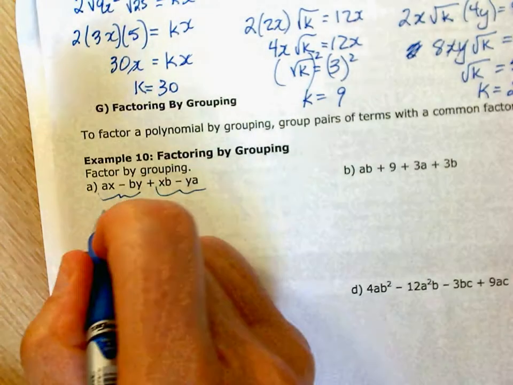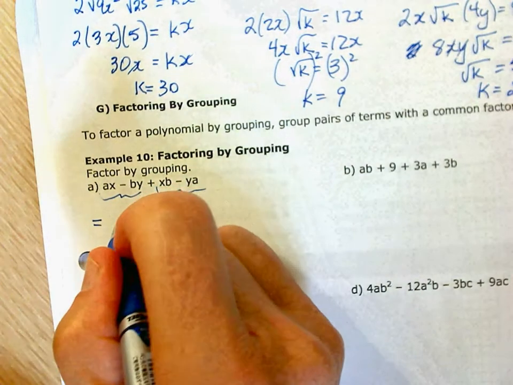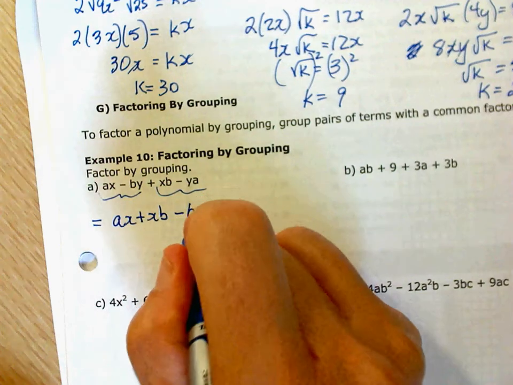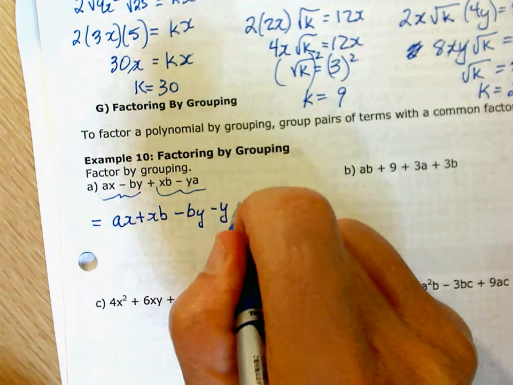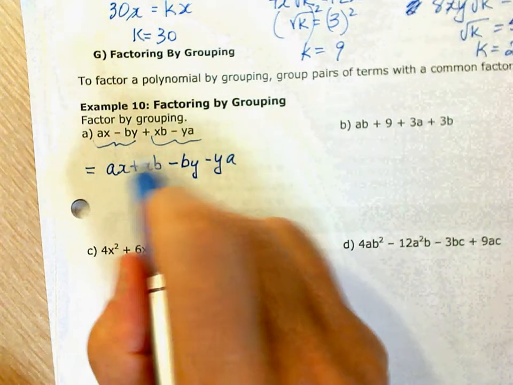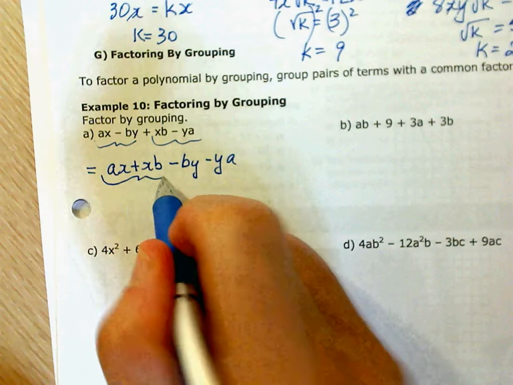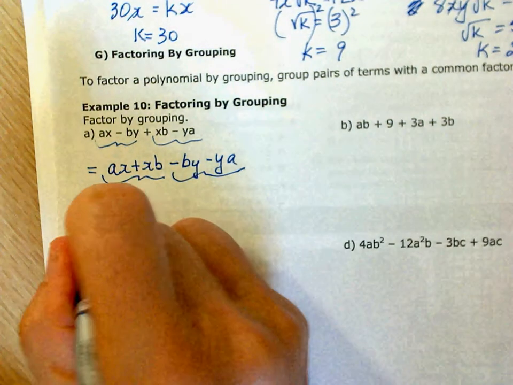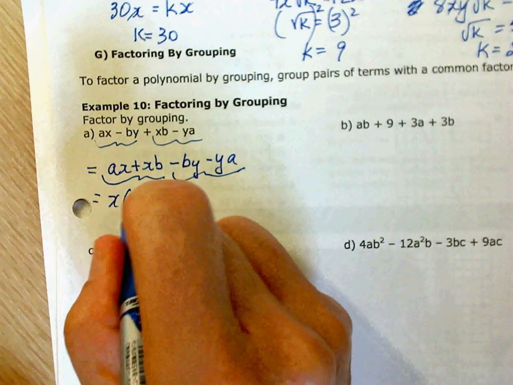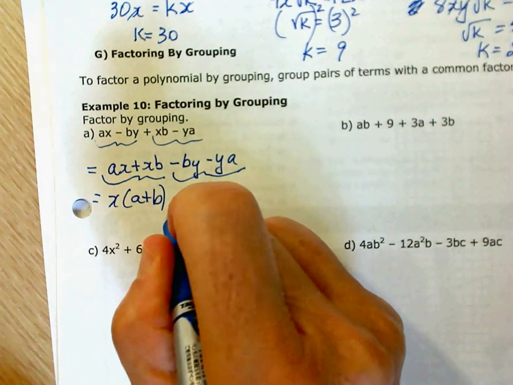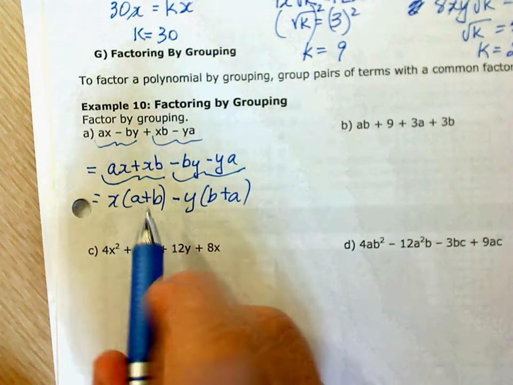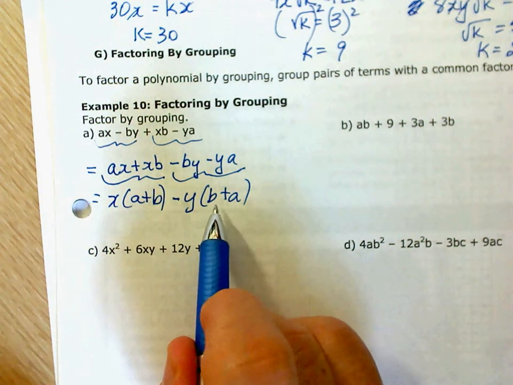Ax plus xb minus by minus ya. See how I'm just arranging them? Now I can factor out an x. Here I can factor out a negative y. So x times a plus b minus y times b plus a. This is a plus b, b plus a is the same thing, right? So we have a plus b, x minus y.